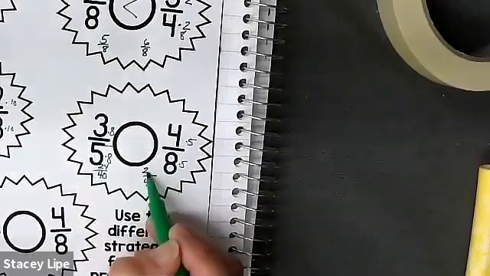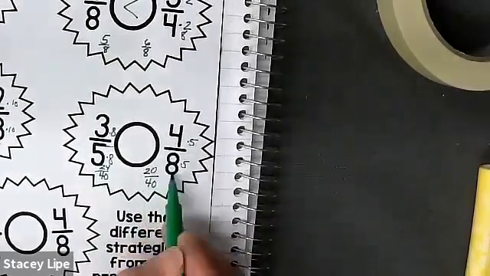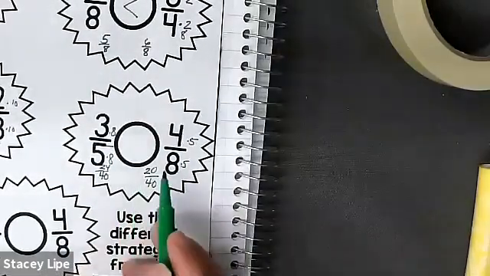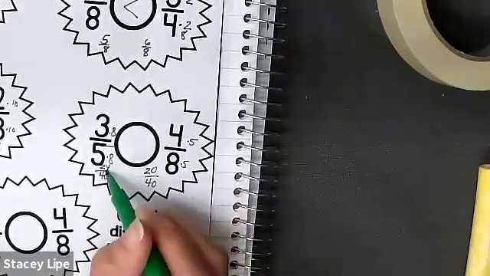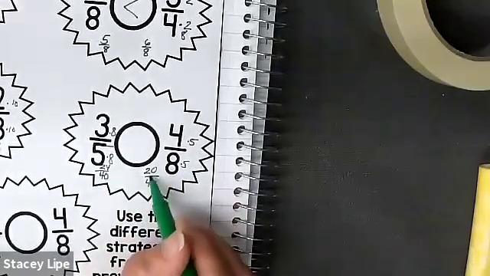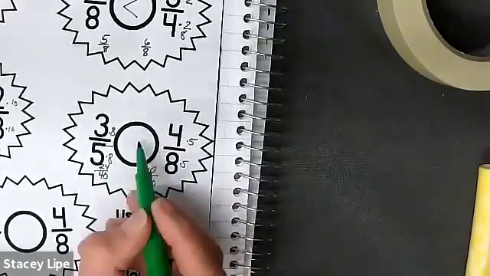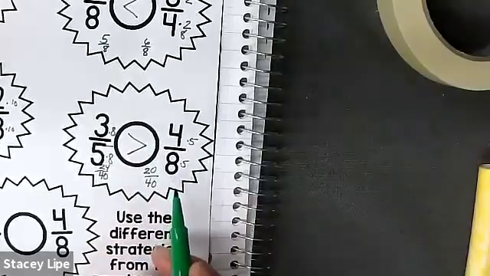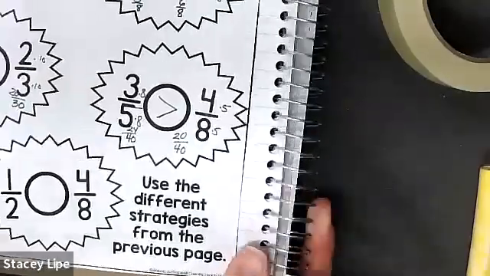And that ends up being 20/40. 4/8 actually reduces to 1/2. So here you could benchmark this one very easily also if you're doing this in your head. So 24/40 compared to 20/40. 24/40 is greater. So 3/5 is greater than 4/8, or 3/5 is greater than 1/2.